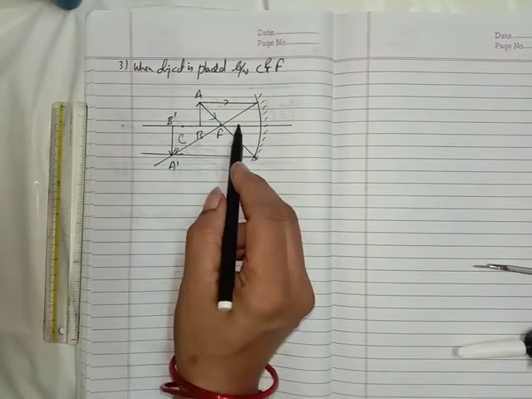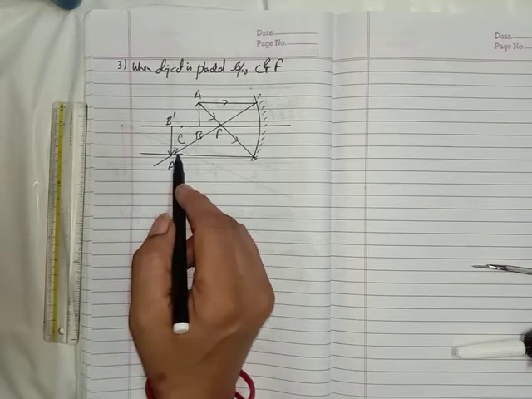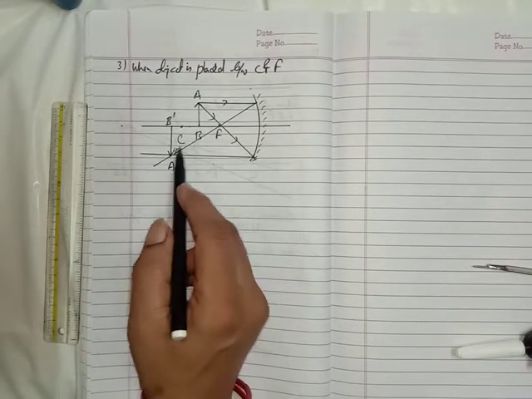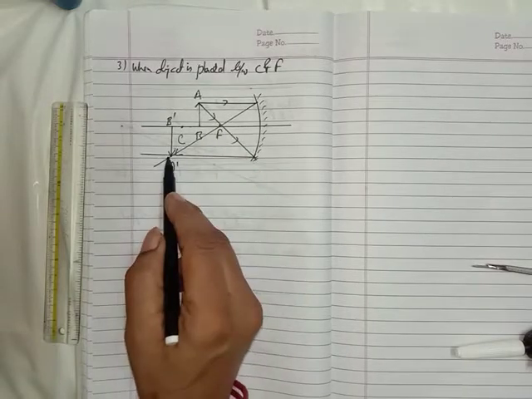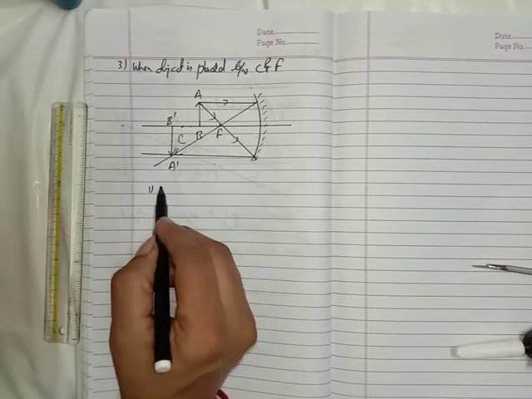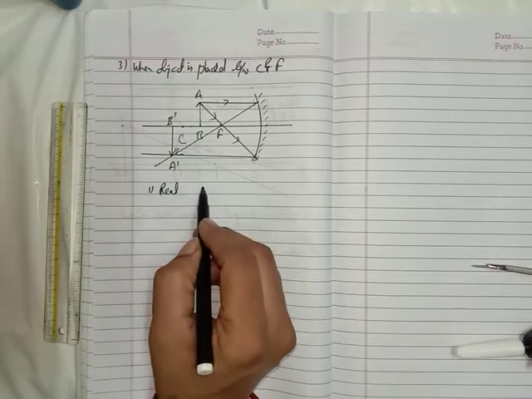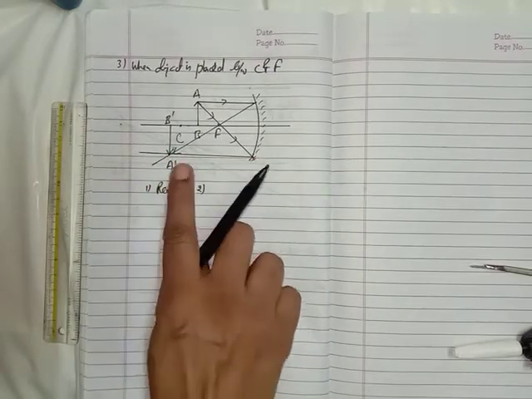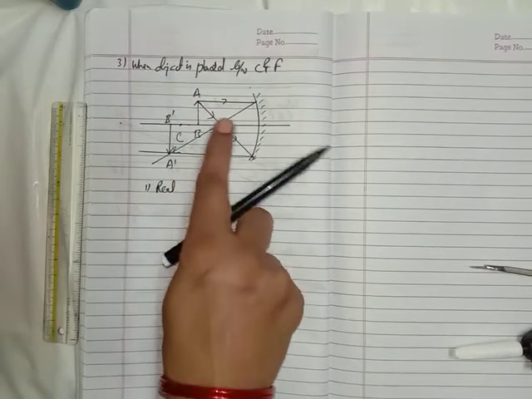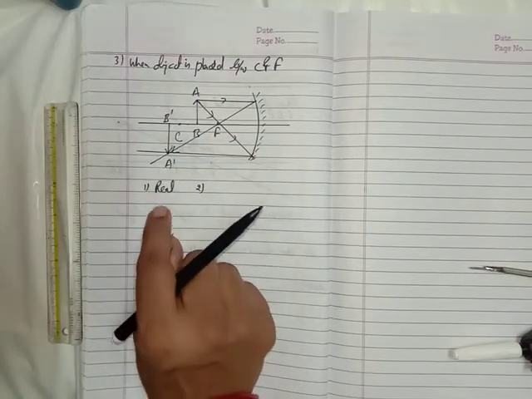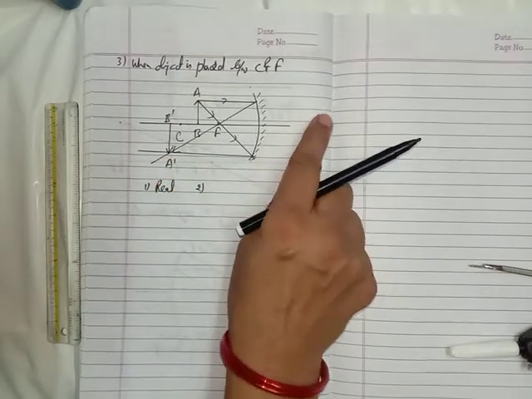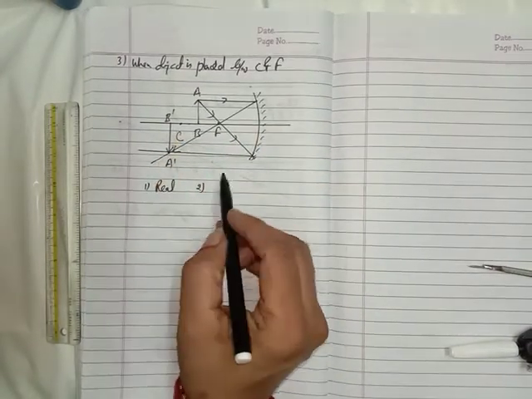Now we know that the image is formed in front of the mirror. It means the light rays are actually meeting at this point. So if the light rays actually meet at the point, we can say that it is a real image. So the nature of the image is, first one, it is a real image. Why is it real? Because it is formed in front of the mirror and the light rays actually meet at that point. So this is a real image. And real image is always inverted. We know that the virtual image is erect, but the real image is always inverted.